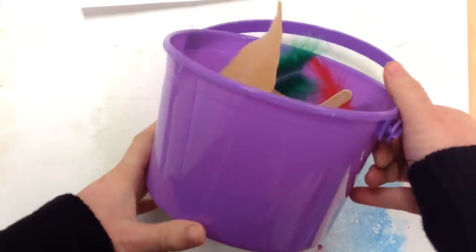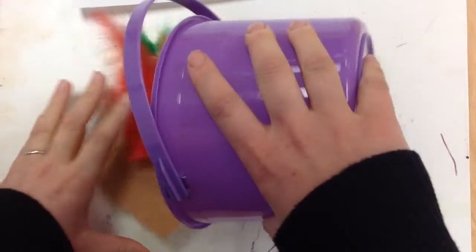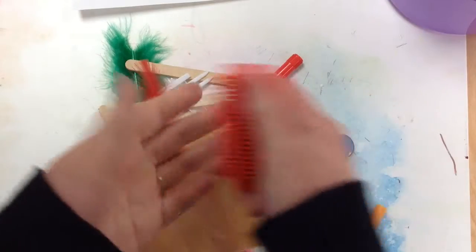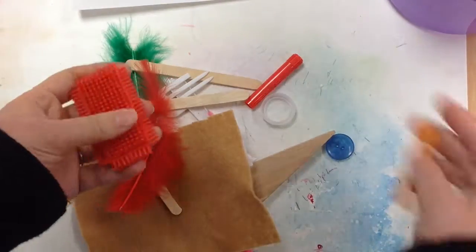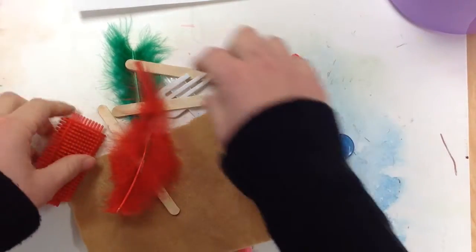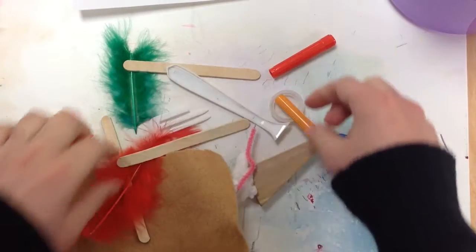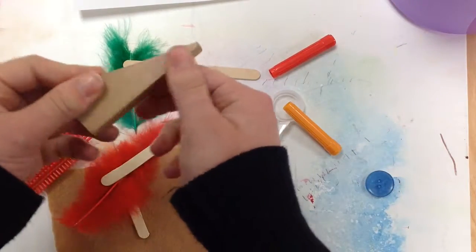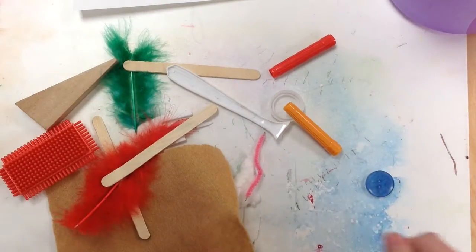You are going to be getting a purple texture bucket, and I want you to explore all the different textures you feel. So you can pick them up, feel them, and I want you to figure out all the different textures that you can think of. So go ahead and pause the video and go get your texture bucket.